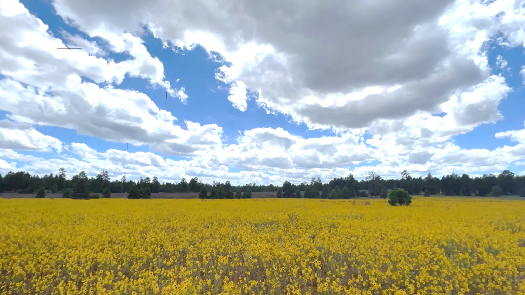However, it is a very windy day today. So I'm going to give you a few tips on how to take photos in windy conditions. Let's get into it.